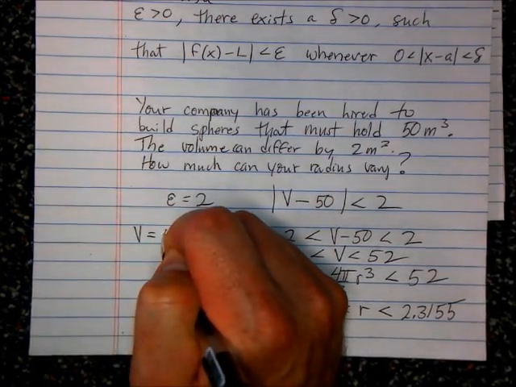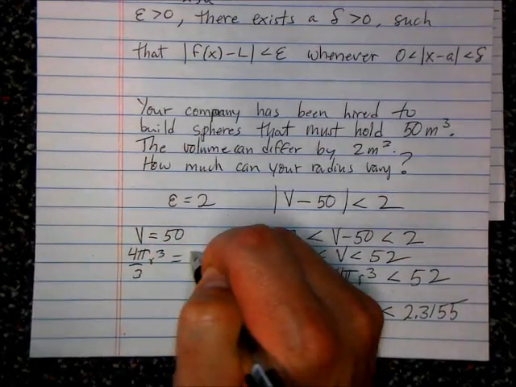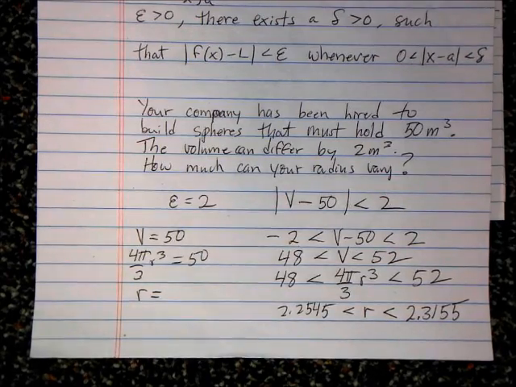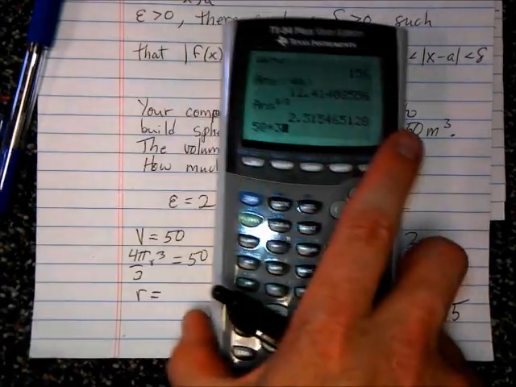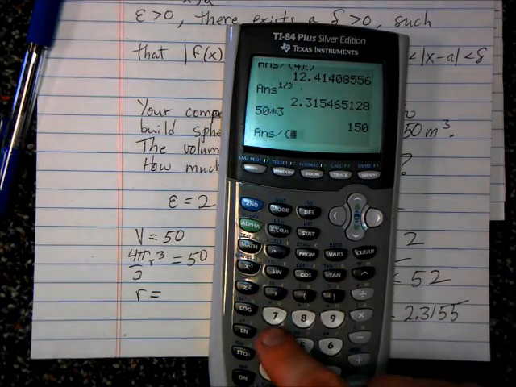If the volume is supposed to be 50, then 4 pi over 3 r cubed should be 50. So r should be, let's see, 50 times 3 divided by 4 pi.